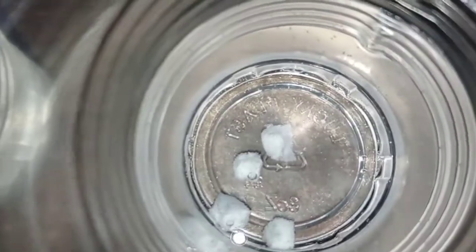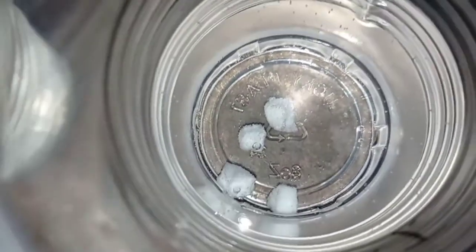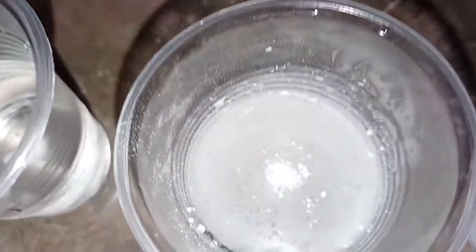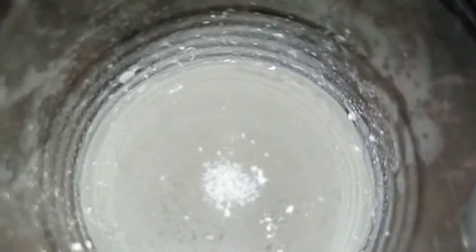And the broken tablet in the room temperature water. That's the result. So, up next is our crushed tablet in warm temperature water. You can also see here. And our crushed tablet in room temperature water.